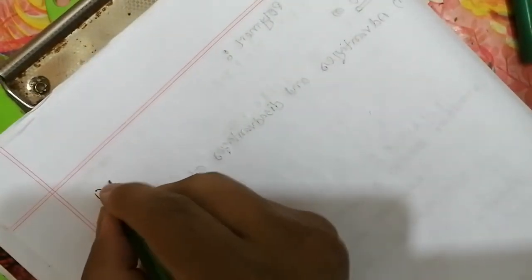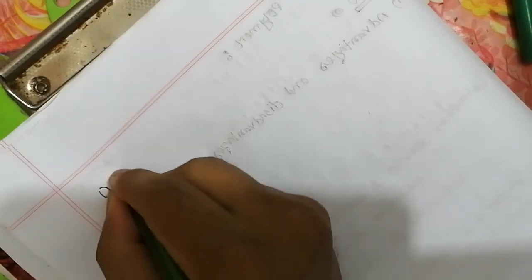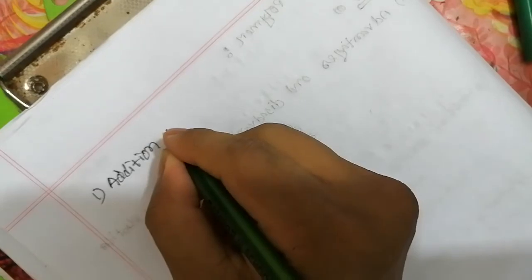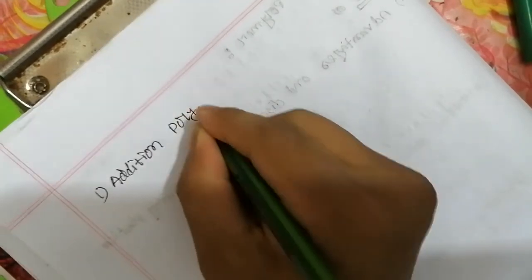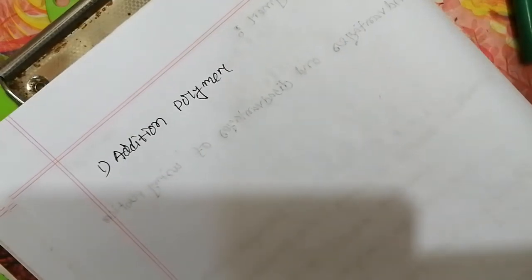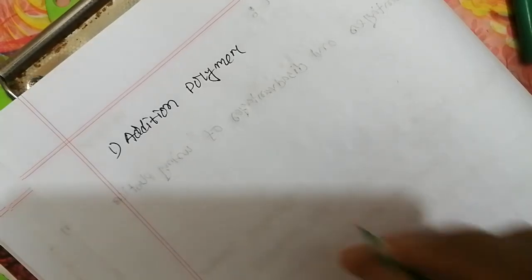Polymerization reactions are of two types. One is addition polymerization reaction or addition polymer, and another is condensation polymerization reaction. First we discuss addition polymerization reaction. The polymerization reaction in which monomer molecules are directly connected to one another and form a long chain polymer is called addition polymerization reaction.